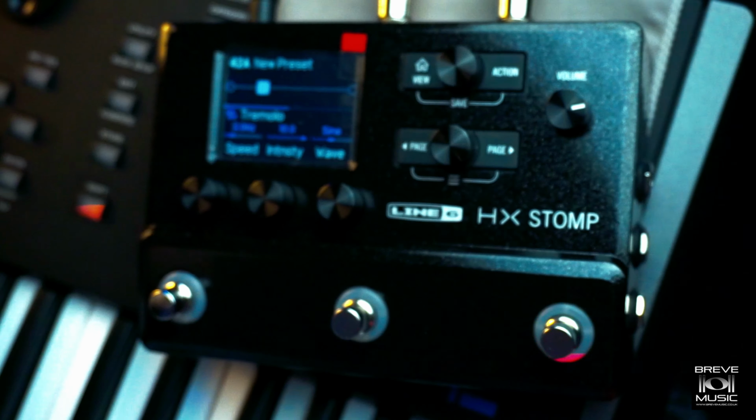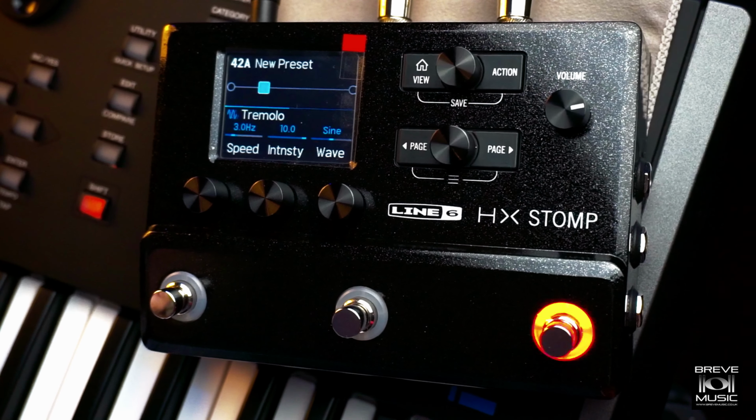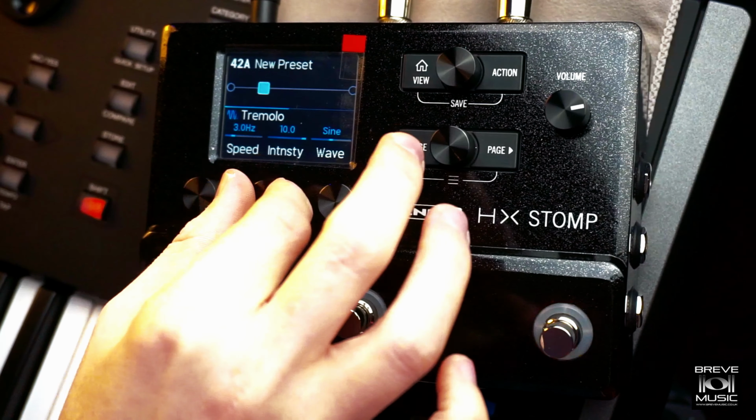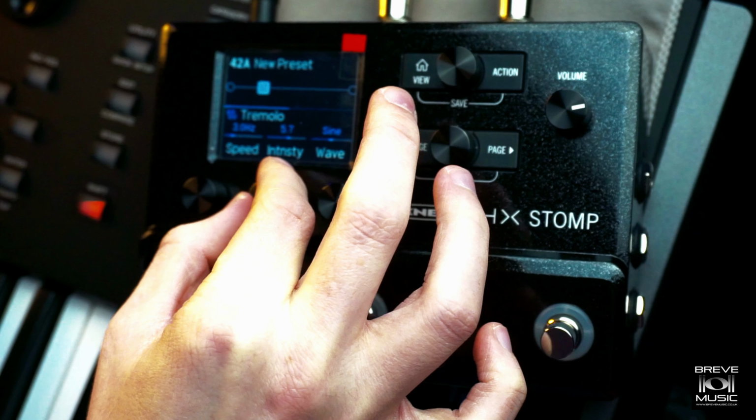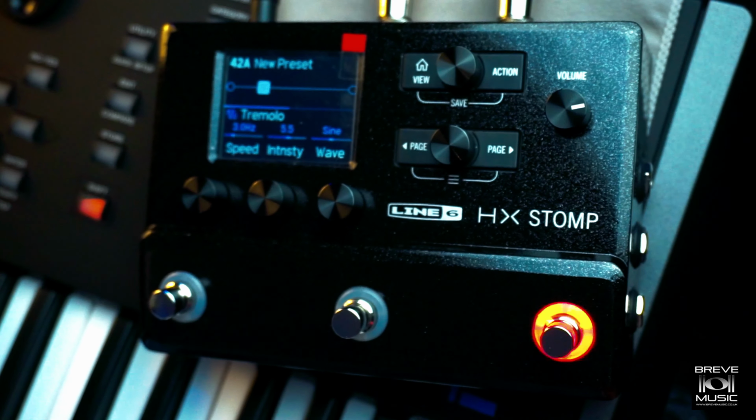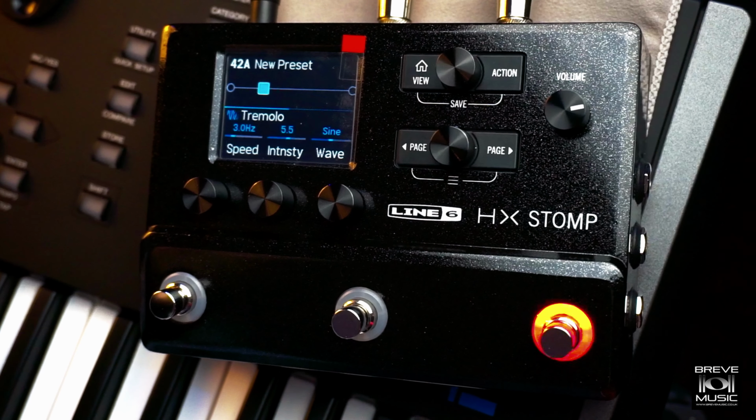Straight away when you load this up, you'll realise that these are really great sounds. It's a really lovely tremolo sound. It's really intense at the moment, so let's just turn that intensity down to around about 6.5 or so. Already that's added a bit more richness.